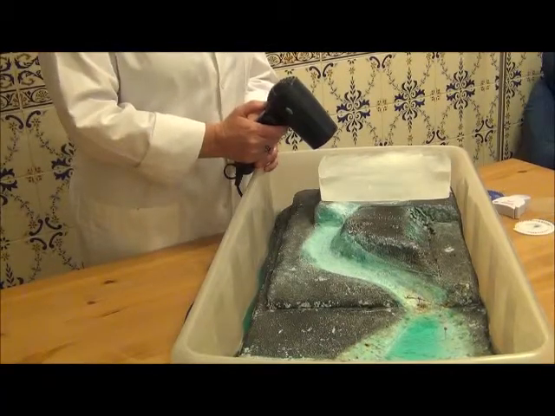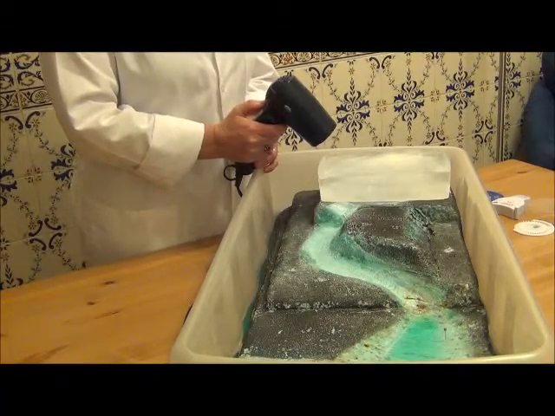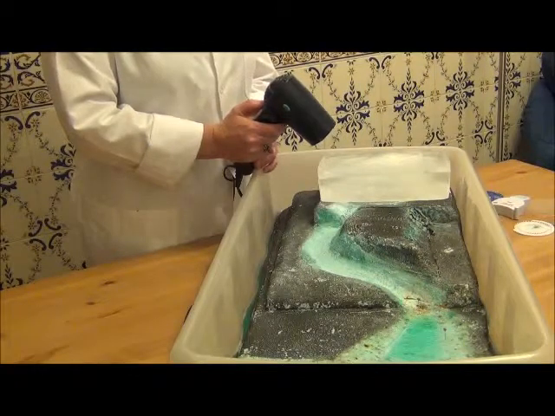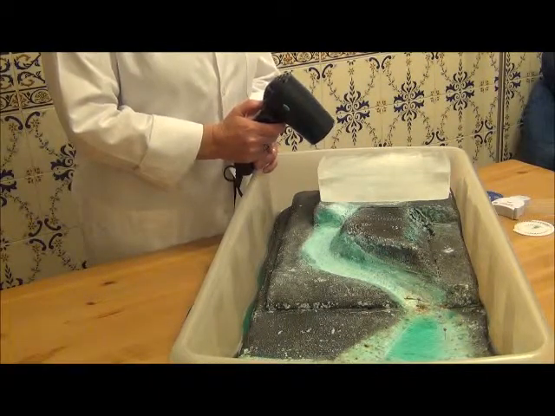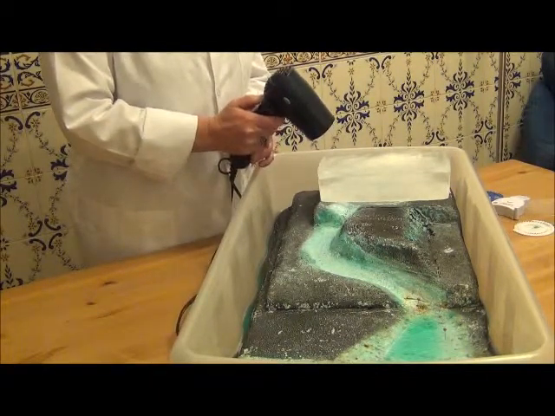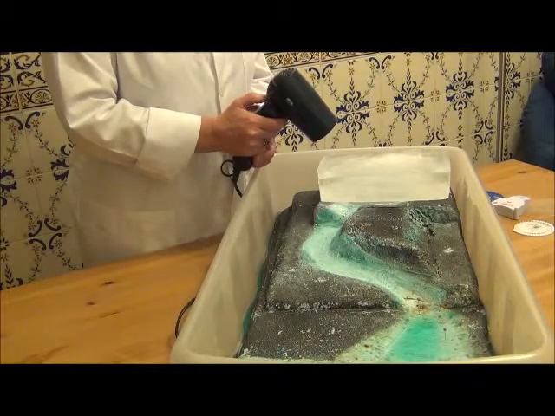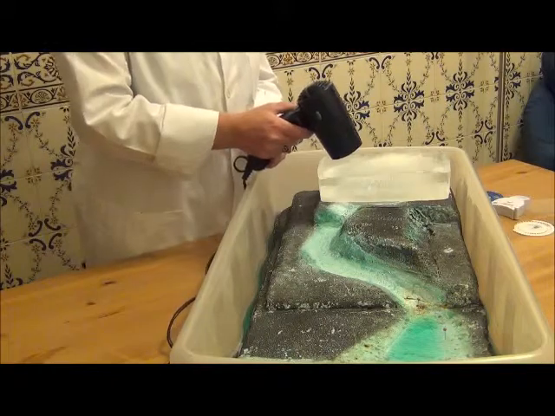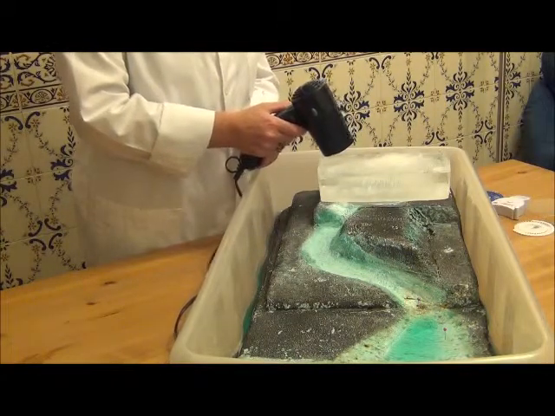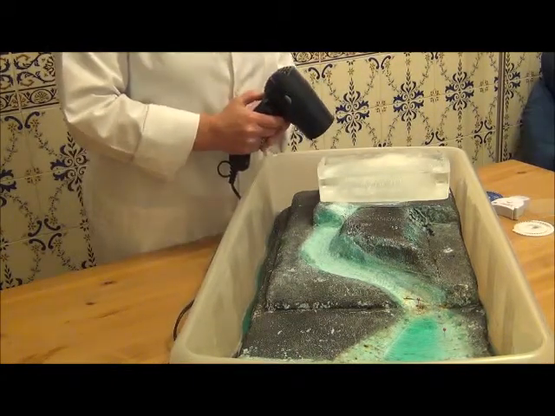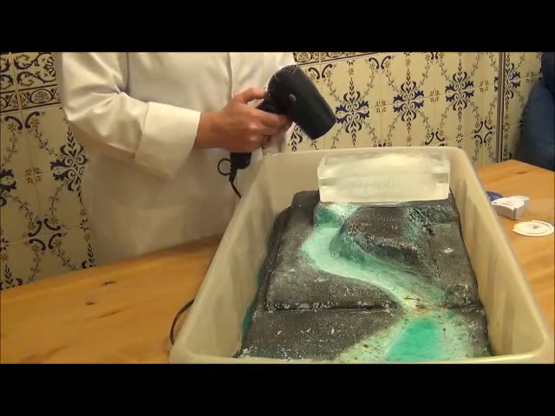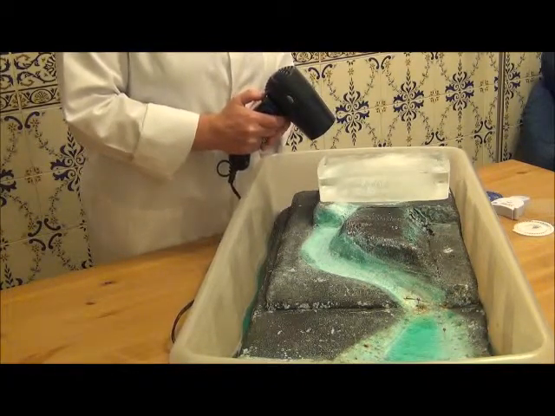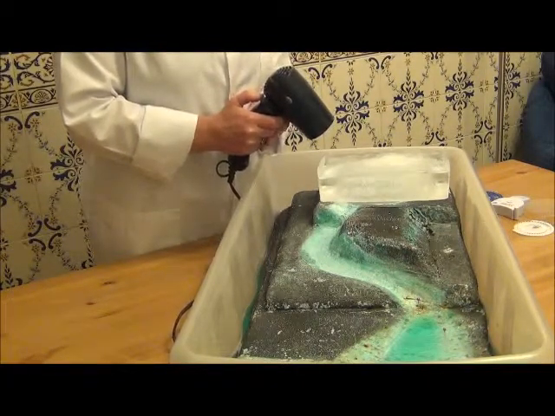The first group will collect the data using the hairdryer at a lower velocity. Let's see how it works. The second group will use the second velocity of the hairdryer with more heat.